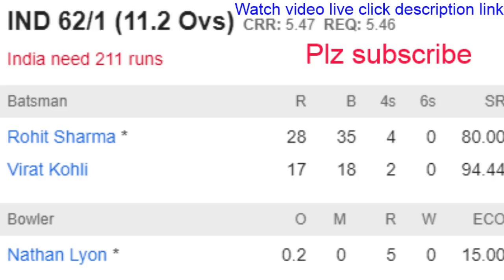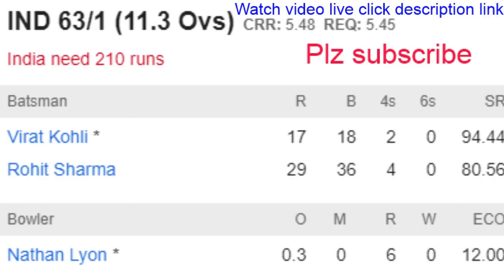Here is Nathan Lyon coming around the wicket, bowling to Virat Kohli. No slip in position, but there's a short third man. And Virat Kohli dabs it down past that same fielder. He dives to his left, but is unable to stop it. That's very clever positioning of the ball from Virat Kohli. And that's the 4 off the very first ball of this over.